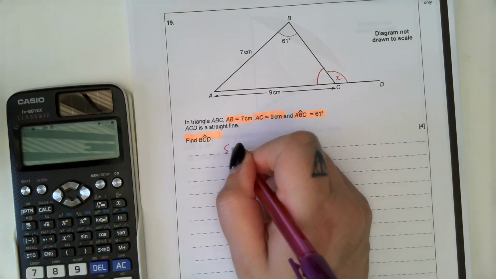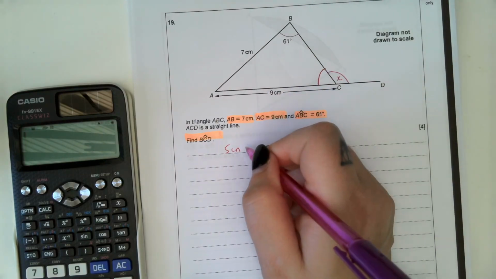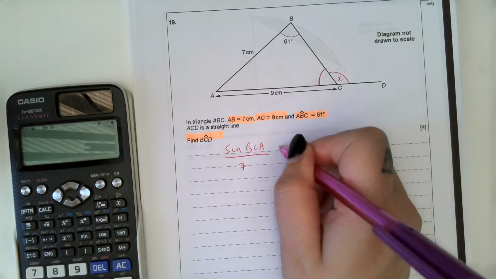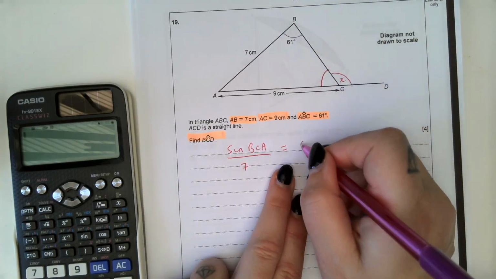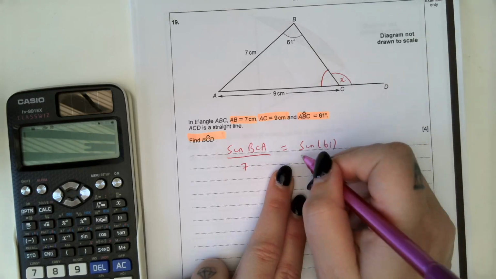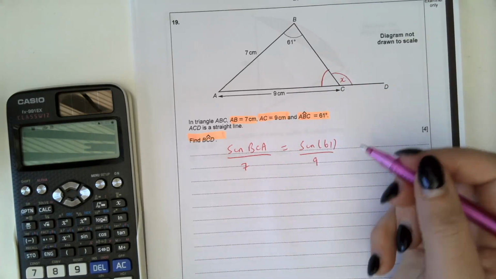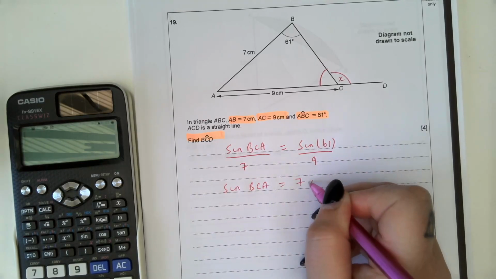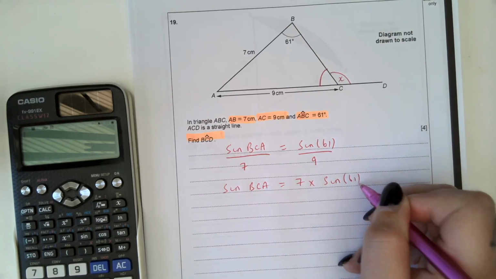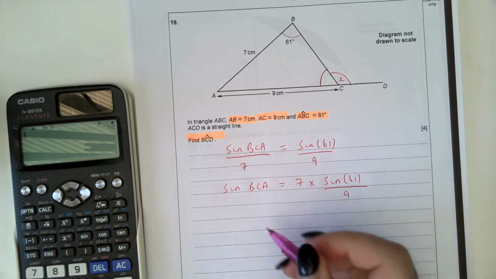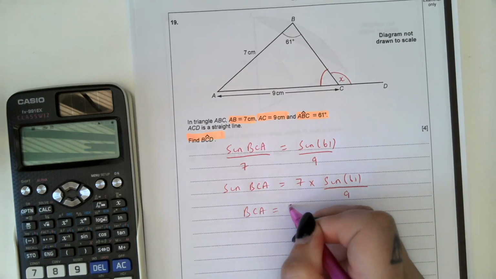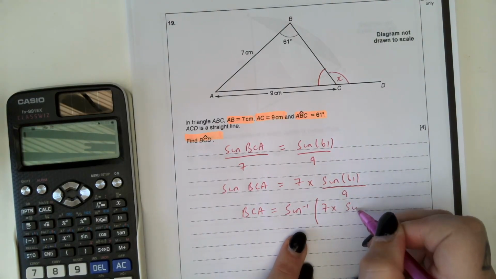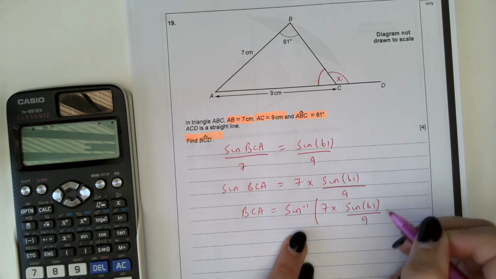So sine of the angle BCA, we'll call it, the angle here, over 7 is equal to sine 61 over the opposite side, 9. So sine of the angle BCA is equal to 7 multiplied by sine 61 over 9. But we want the angle BCA, so we're going to do the inverse sine of this whole thing here.